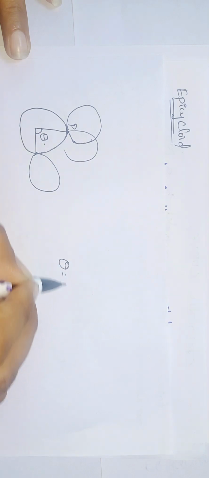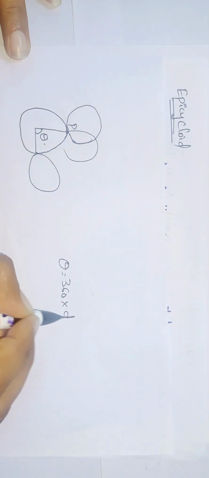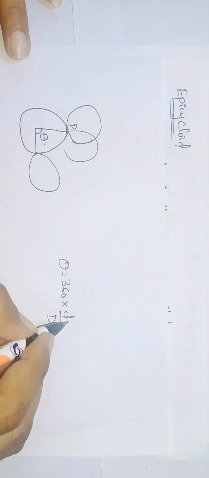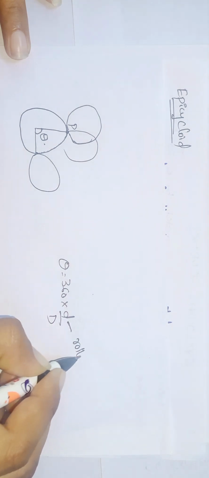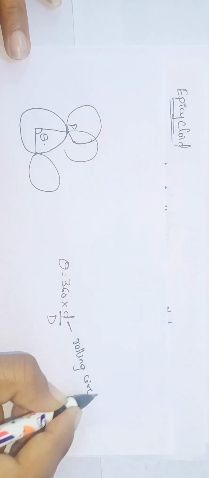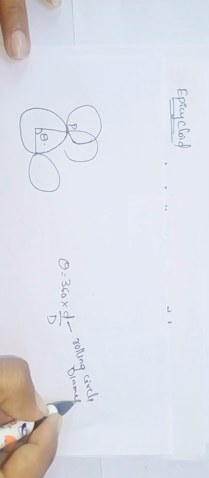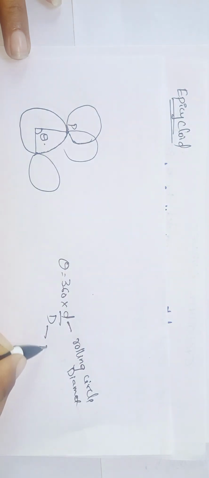Then you get a theta value. The theta formula is 360 into small d by capital D, where small d means the rolling circle diameter and capital D means the directing circle diameter.